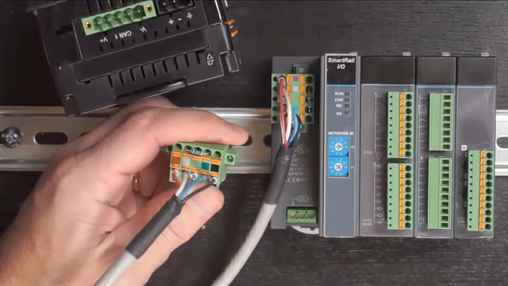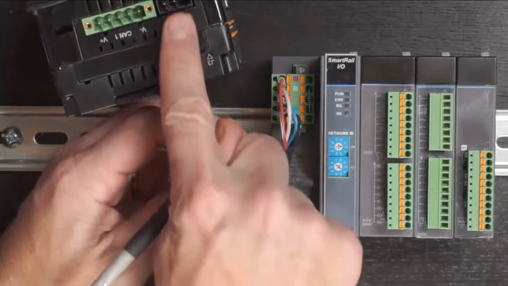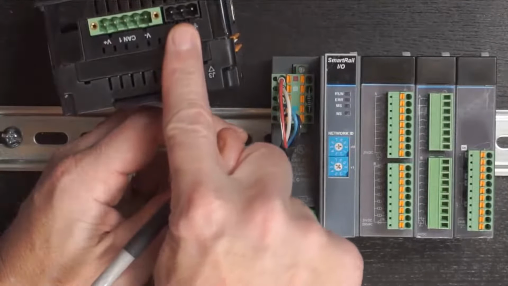Okay, if I just had 2 OCSs connected to each other, I wouldn't need to add power to the network because of the fact that the OCSs don't get their power from the network. They get their power from a dedicated power connector.